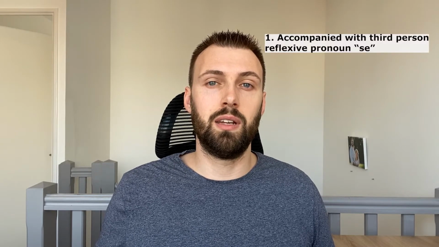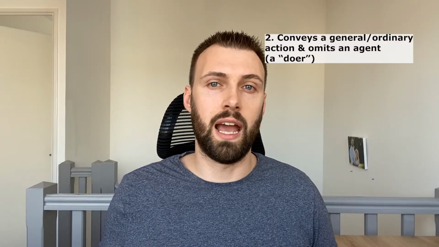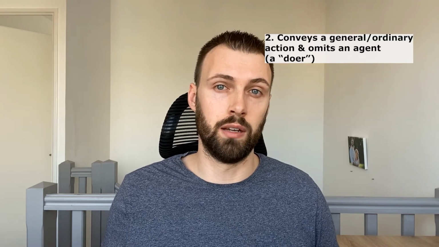Now there are typically three characteristics of these passive pronominal verbs. The first characteristic being that it is accompanied with the third person singular or plural pronoun se. Now the second characteristic is that it normally expresses a general or ordinary action and that it omits an agent or a doer, if you will.